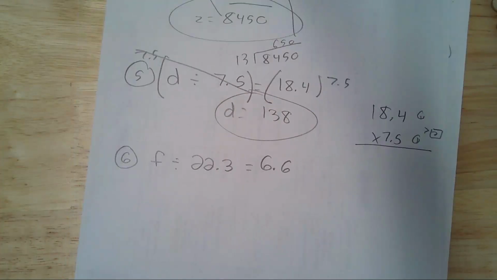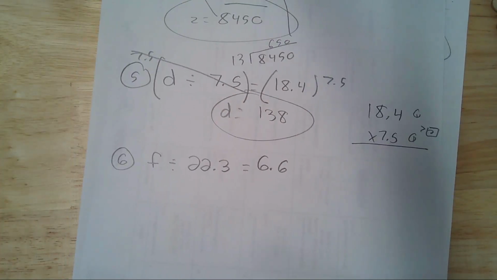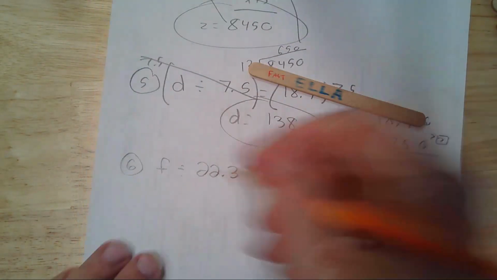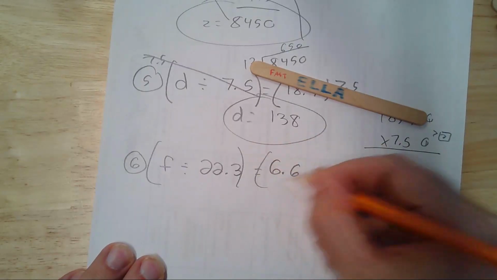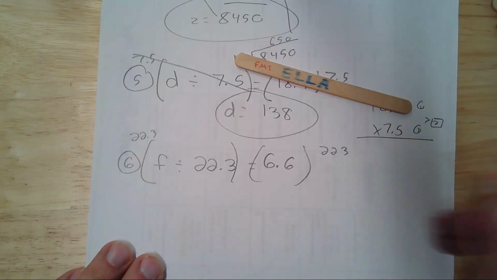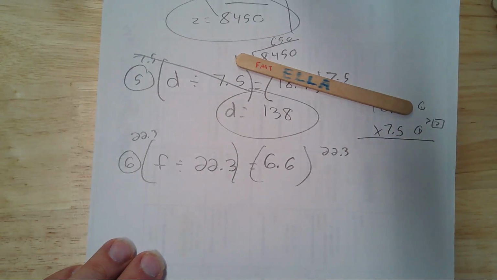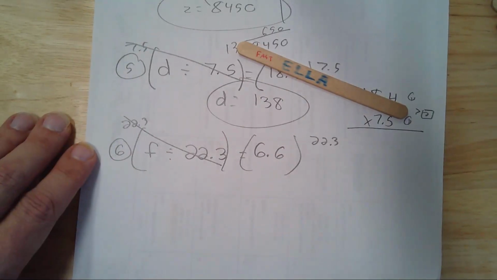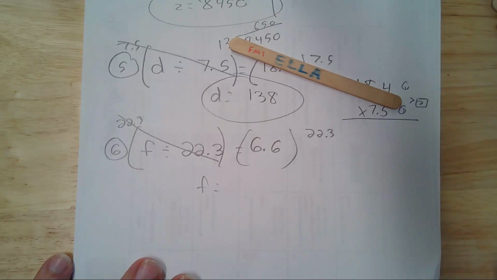Okay, number 6. Ella. Okay, so you're going to multiply both sides by 22 and 3/10, sorry, because that's what I want to get rid of. So then 22 and 3/10 times 6 and 6/10.